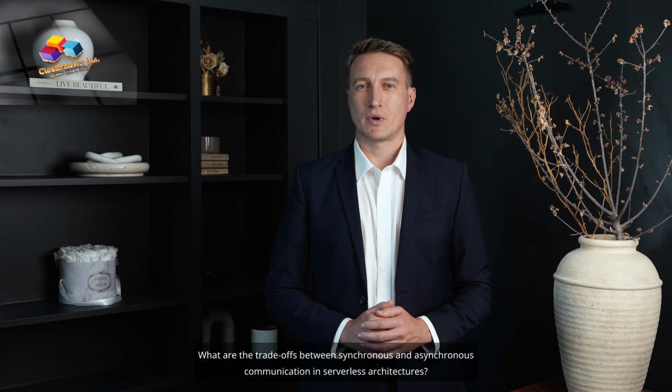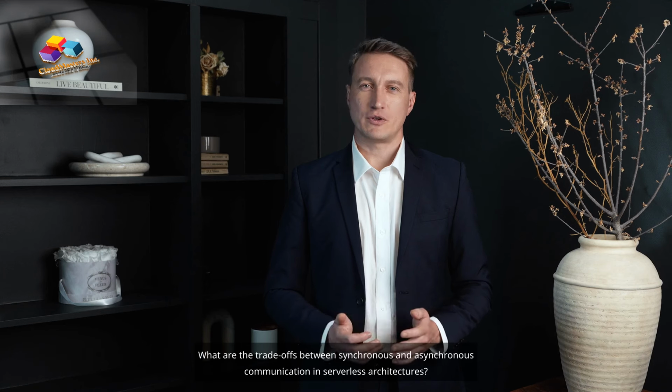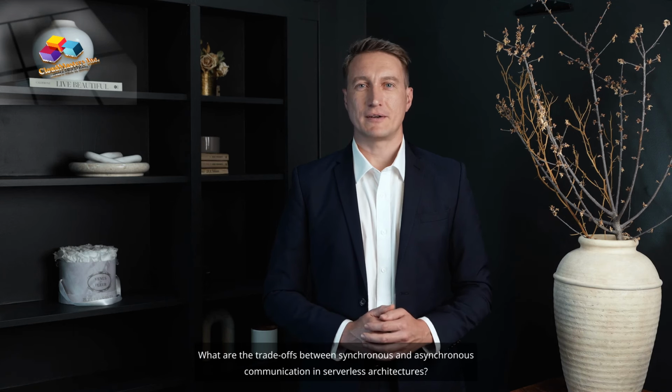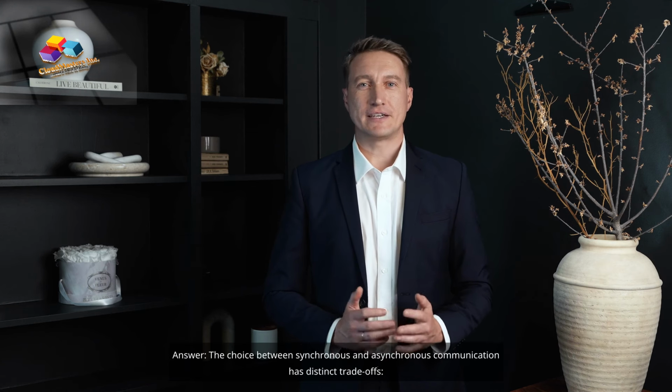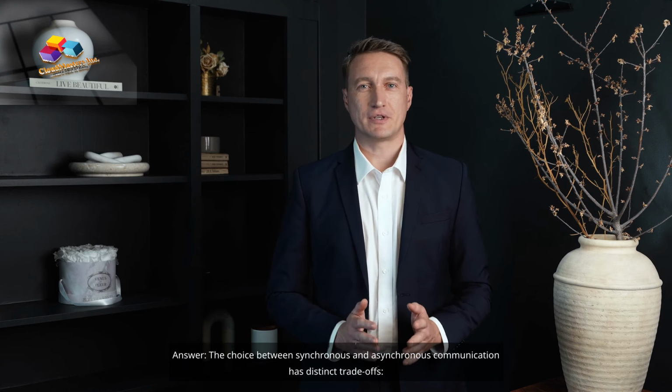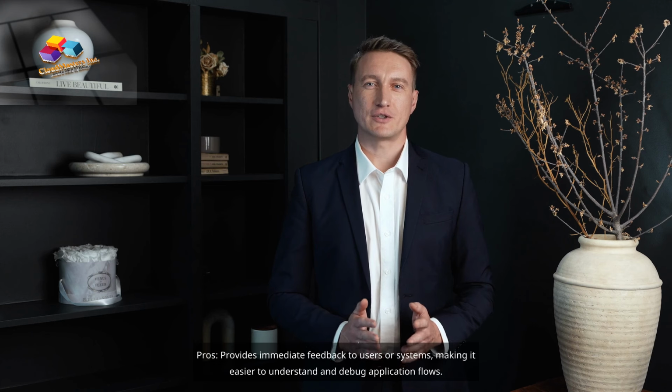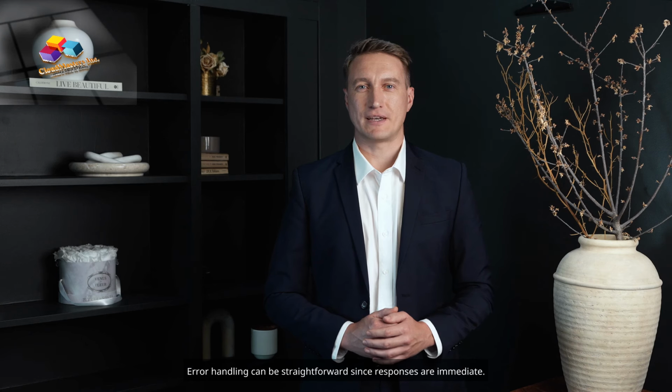Question 8. What are the trade-offs between synchronous and asynchronous communication in serverless architectures? Answer. The choice between synchronous and asynchronous communication has distinct trade-offs. Synchronous communication. Pros: provides immediate feedback to users or systems, making it easier to understand and debug application flows. Error handling can be straightforward since responses are immediate.